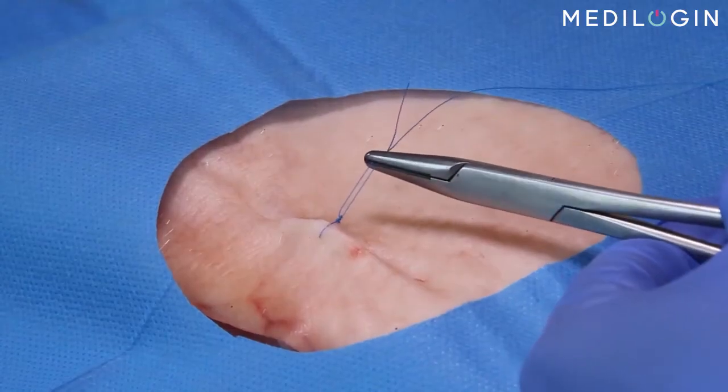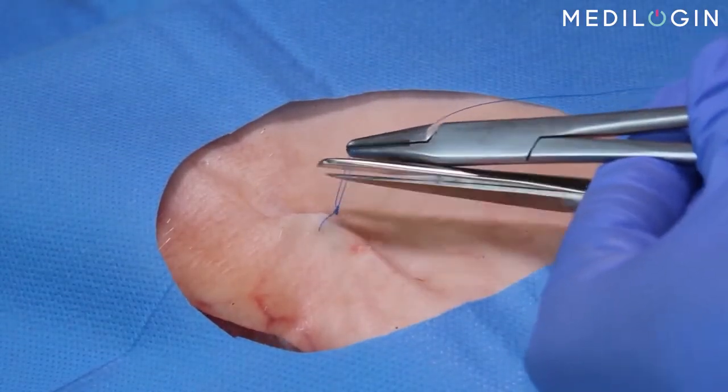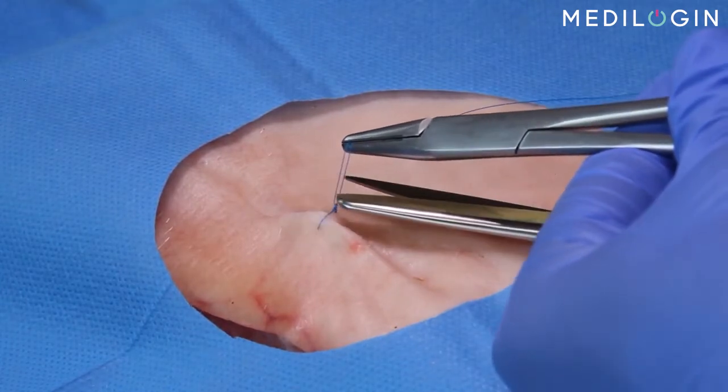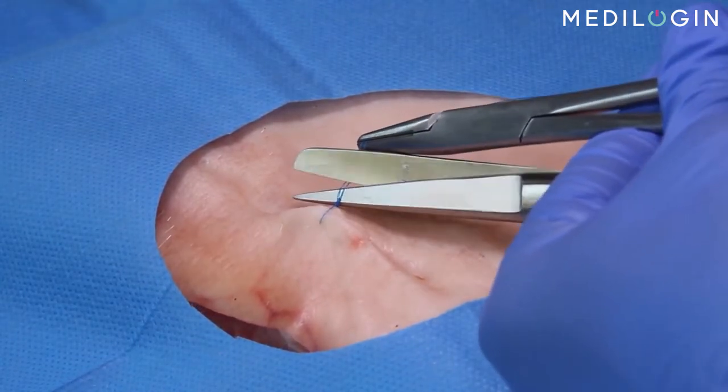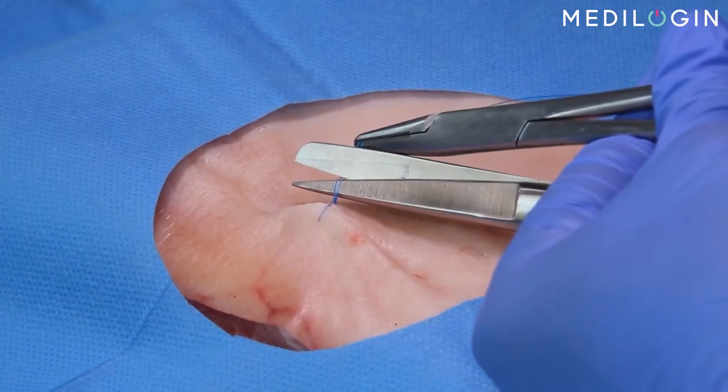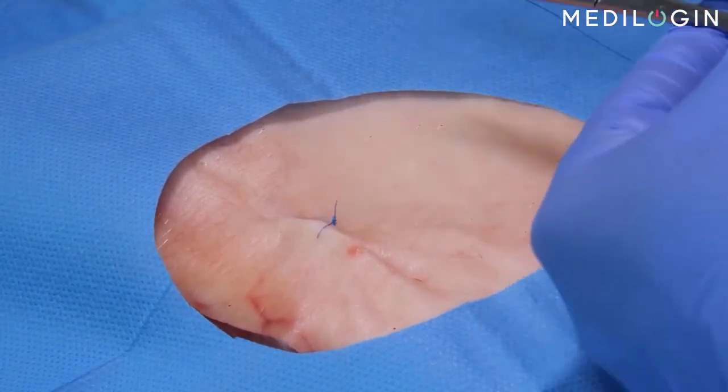Do not cut the suture directly at the knot, but at a distance of approximately 1/2 centimeter. Use the first third of the scissor blade and turn the scissors slightly diagonally and upwards.